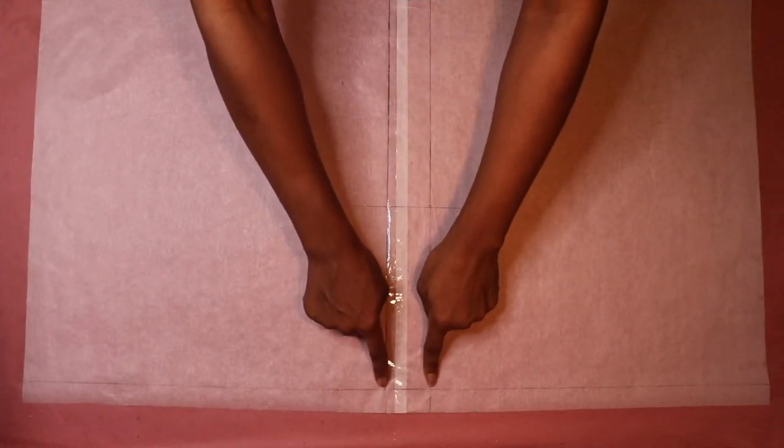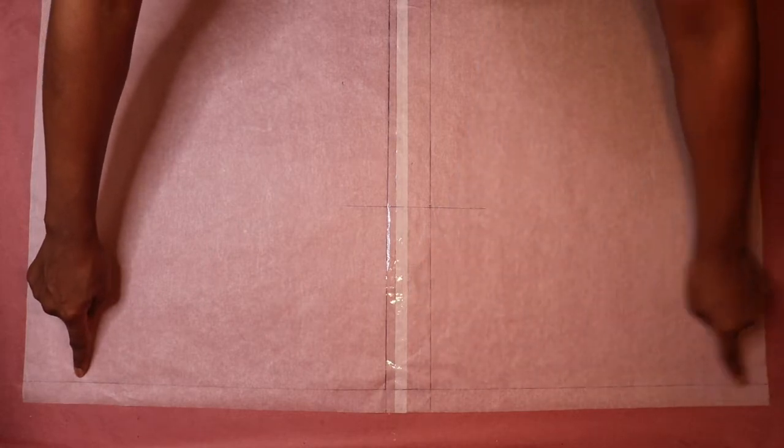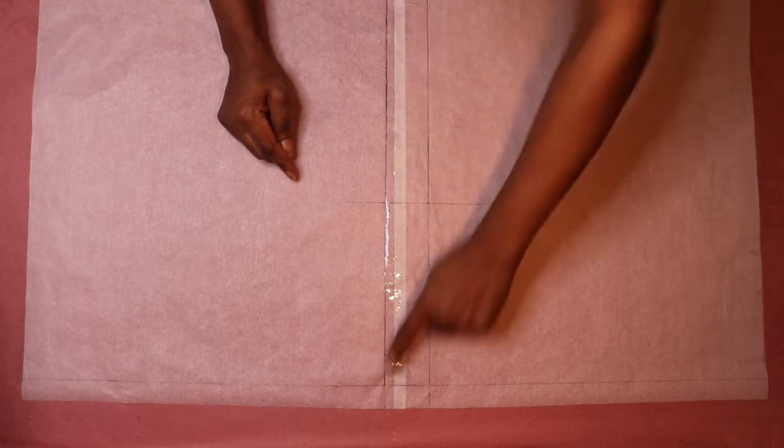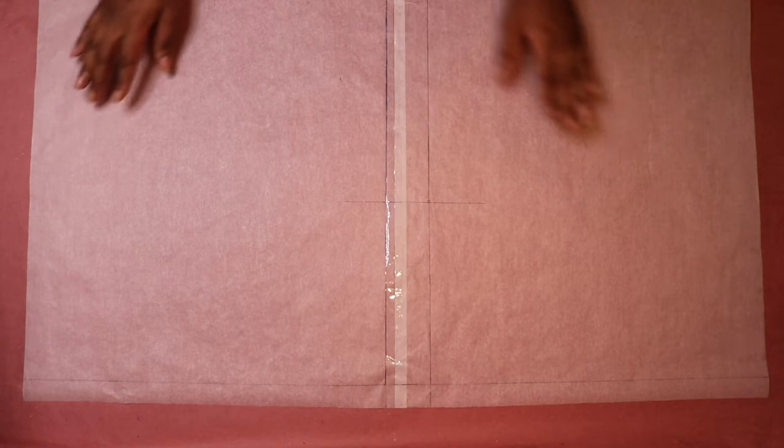On my new drafting paper, I've gone ahead to draw a horizontal line across the paper that will represent the waist of the front and back pants, and two vertical lines that are inches apart that will represent the side seam for the front and back pants. Also, I have a partial horizontal line for the hip level or hip depth line.